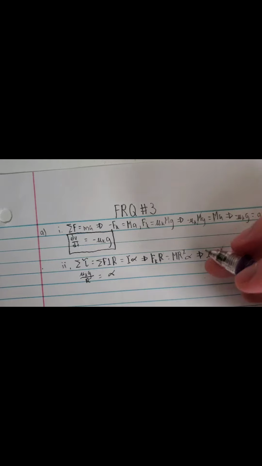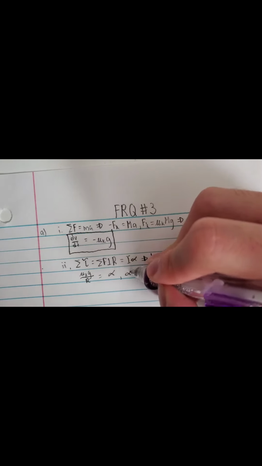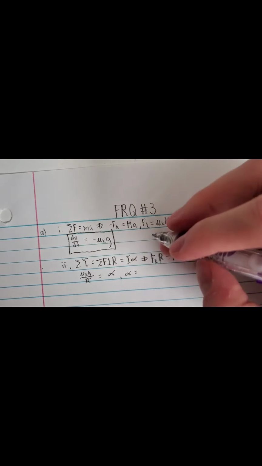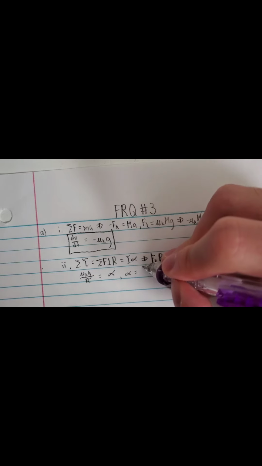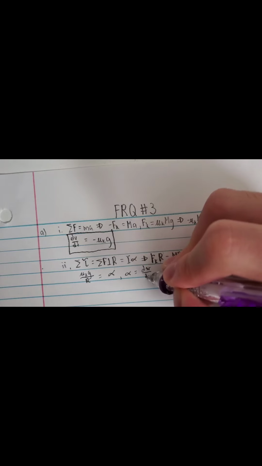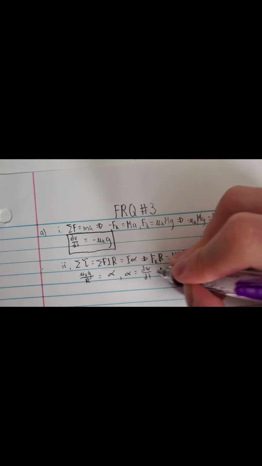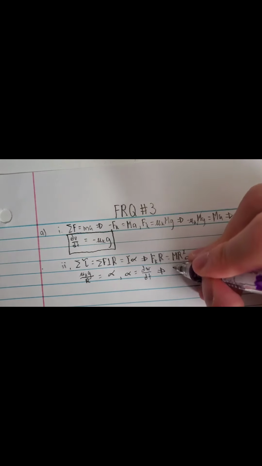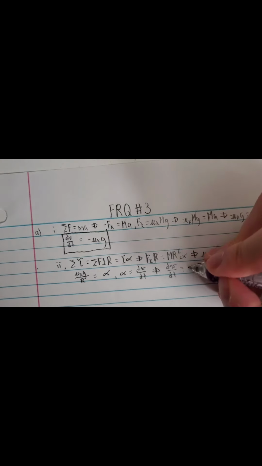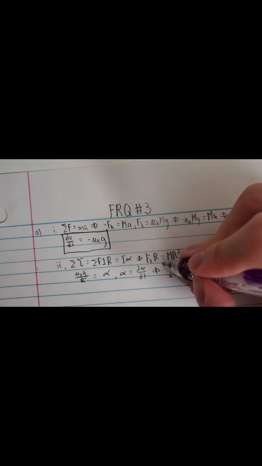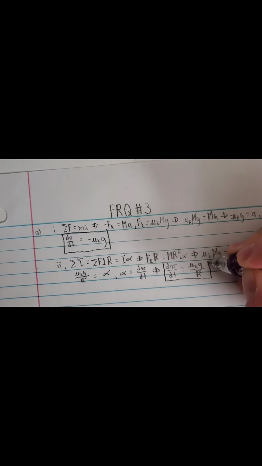Now the reason I want to isolate alpha is because I know that alpha is the change in angular velocity over the change in time, so essentially d omega over dt, and I can sub this in to make my differential equation. Subbing this in for alpha, I get d omega over dt is equal to mu k times g divided by r, and that is my differential equation.